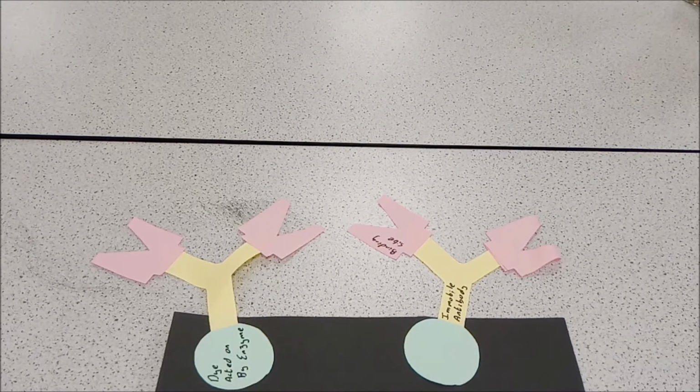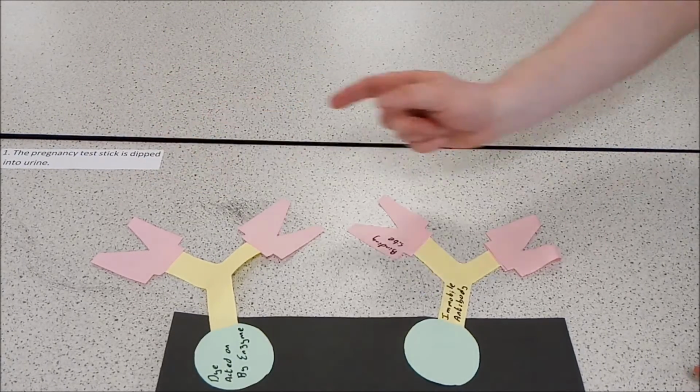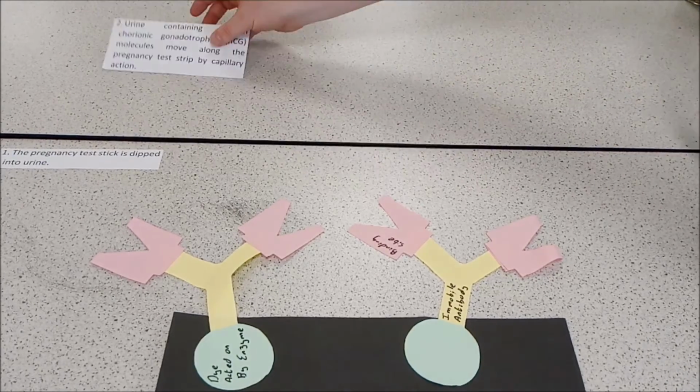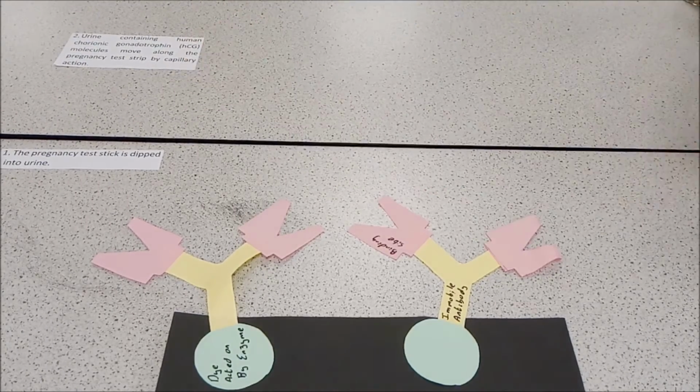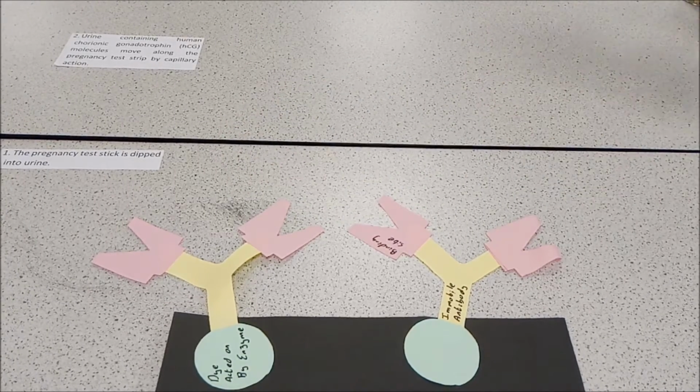So the first thing that we talk about is the fact that the tip of a pregnancy kit is dipped into urine, right? Just make sure that students are aware this is because the urine is what's going to contain the hormones that the pregnancy kit is going to detect. So the second part is that the urine containing the HCG molecules then moves along our pregnancy kit.